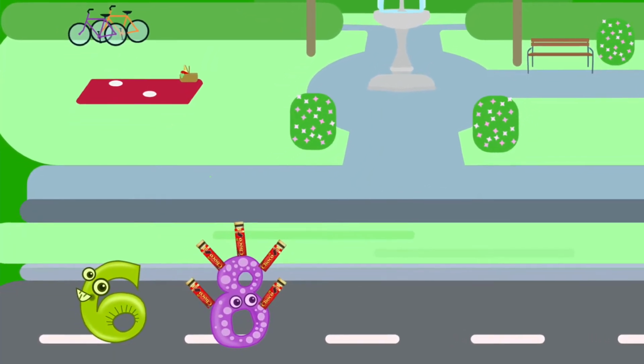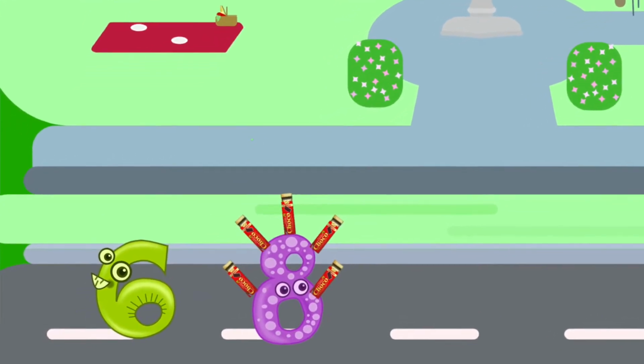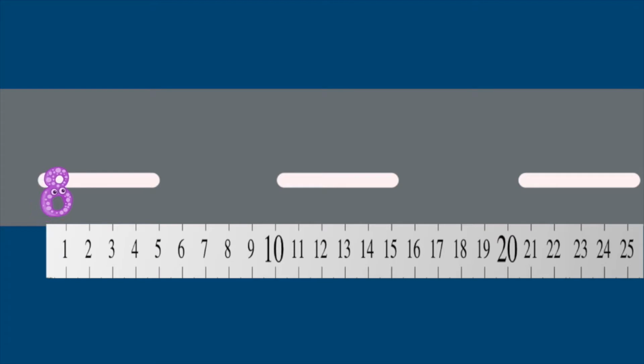There are two friends, 6 and 8. They are walking on a straight road. 8 is carrying a lot of chocolates with him. 8 can only make a jump of 8 meters in one go. Every time he makes a jump, he drops one chocolate.